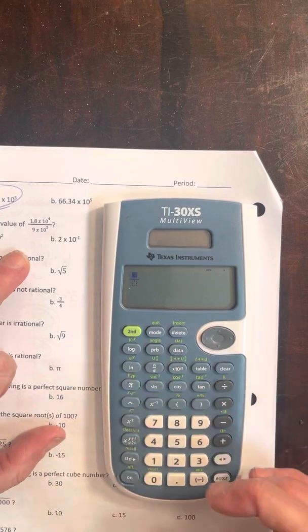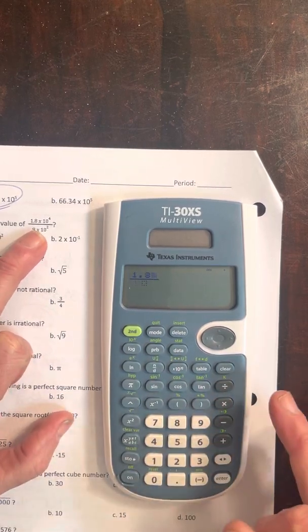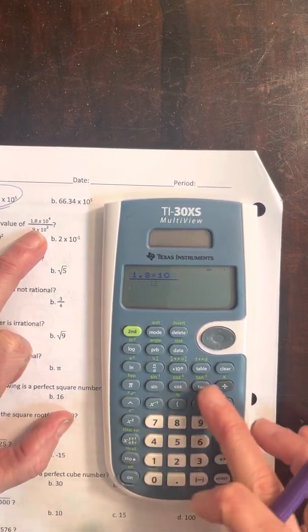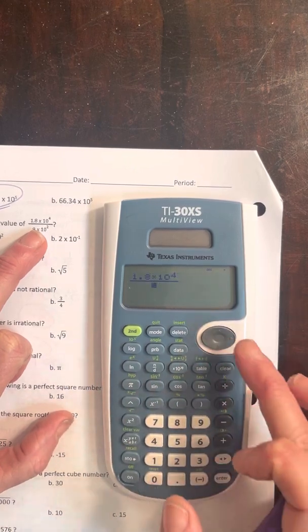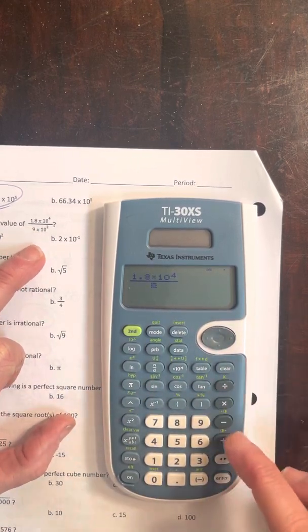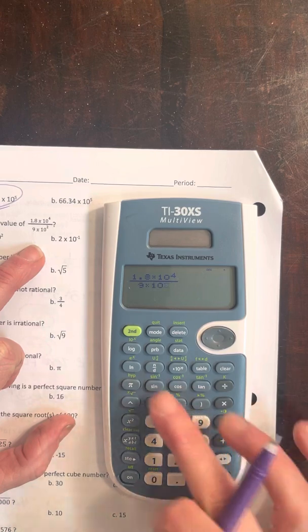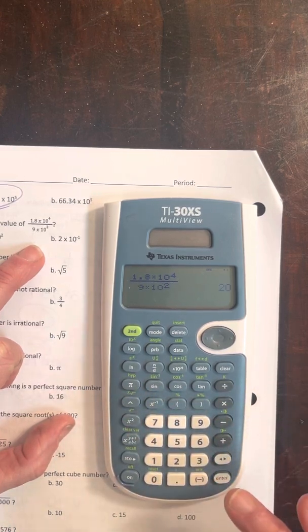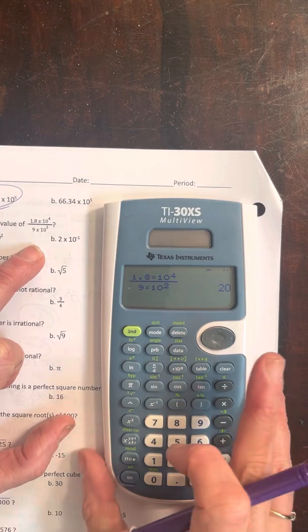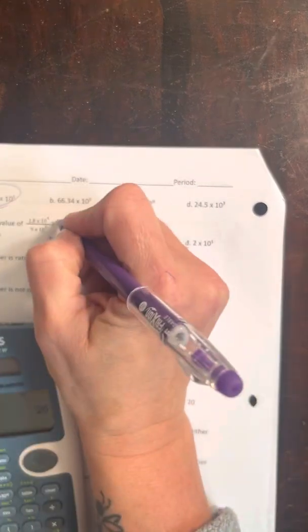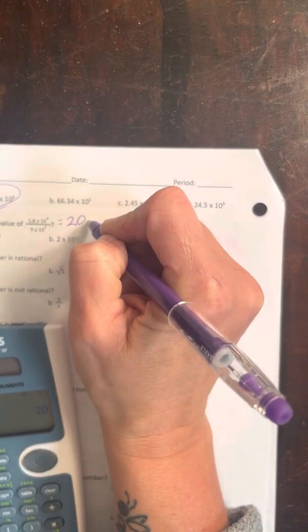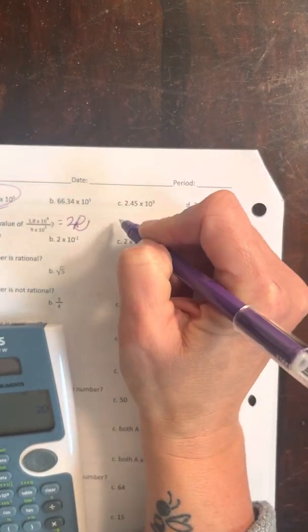Let's put this in as a fraction. 1.8 times 10 to the 4th over 9 times 10 to the 2nd. We got 20. Now we've got to move that decimal one place.